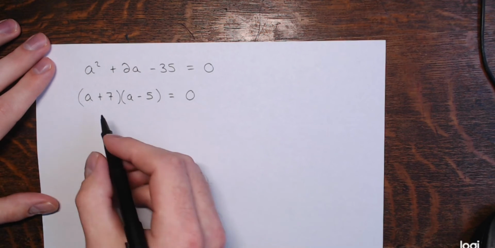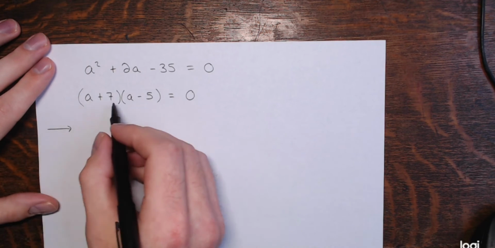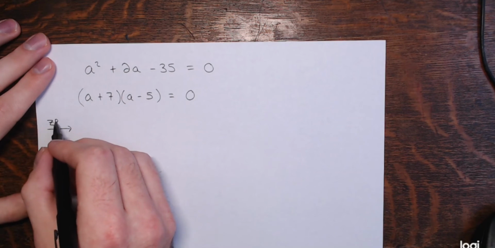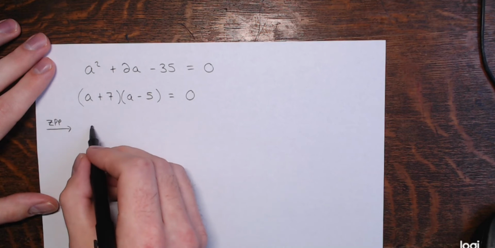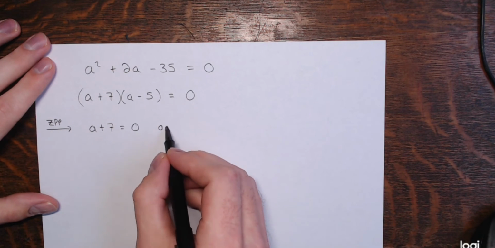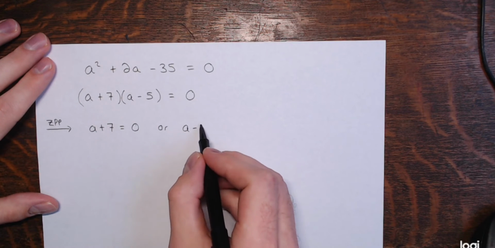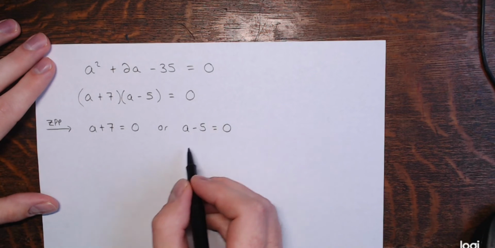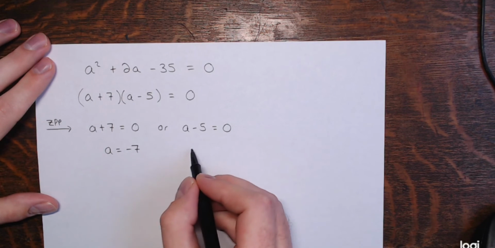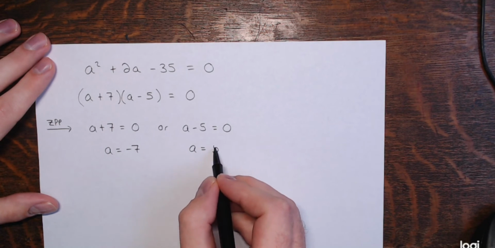Then I have a product equal to 0. By the zero product property, either the first factor, a plus 7, is 0, or the next factor, a minus 5, is 0. I solve and check. So either a is negative 7, or a could be 5, or both might work.